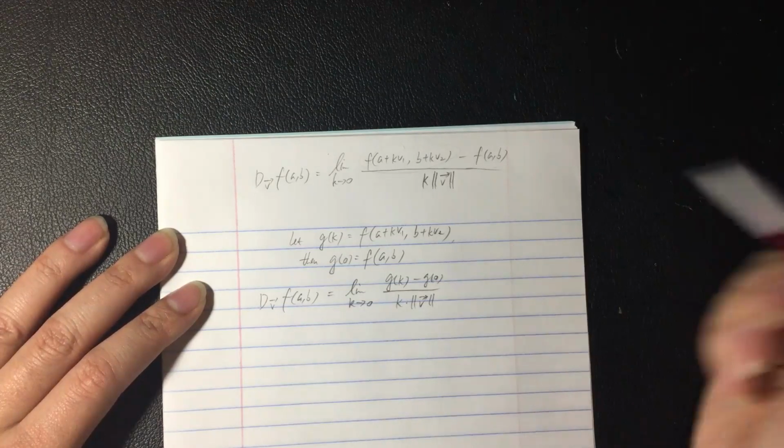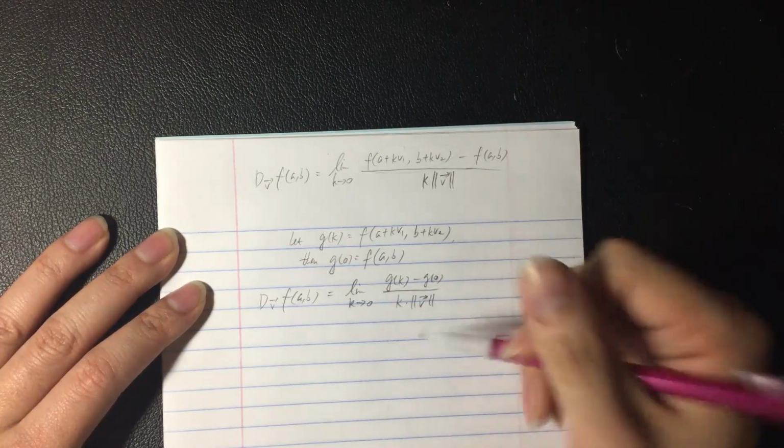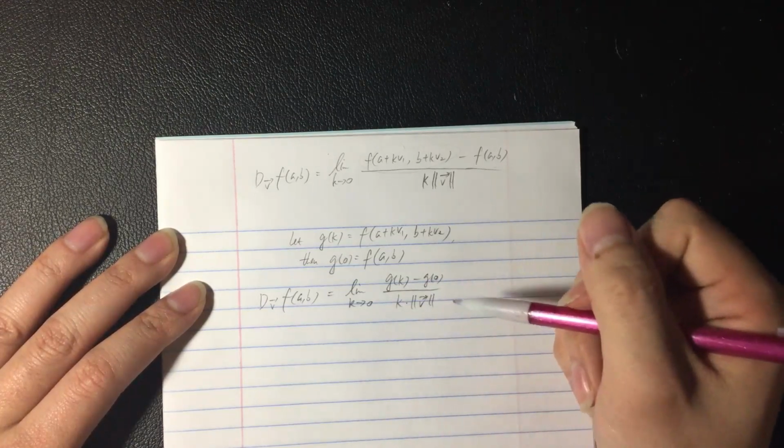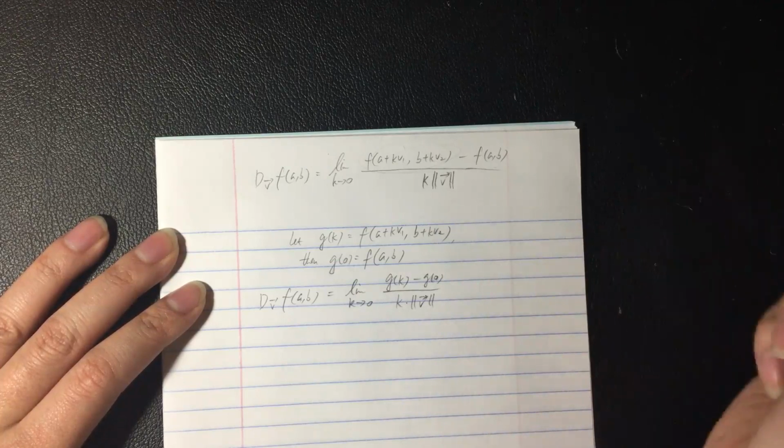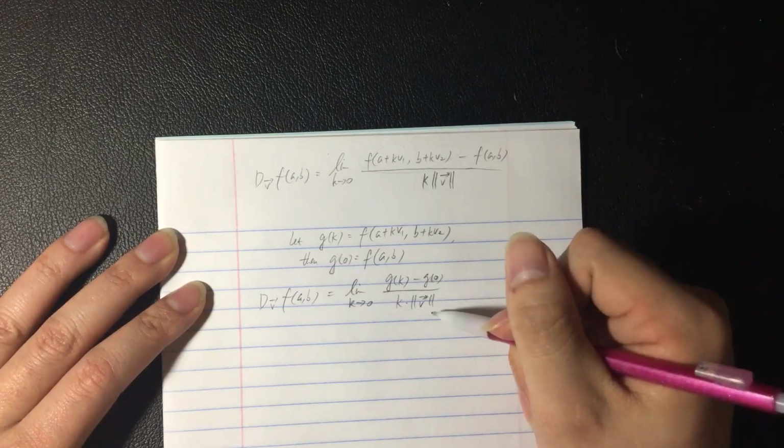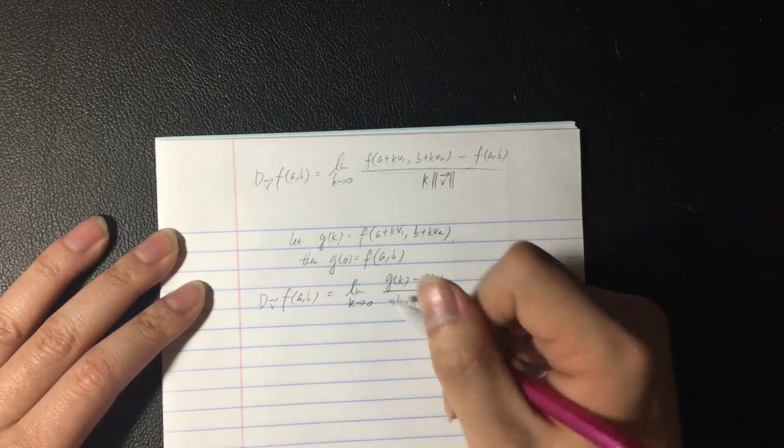And since v is the directional vector, which is a constant vector, its magnitude must be a constant.